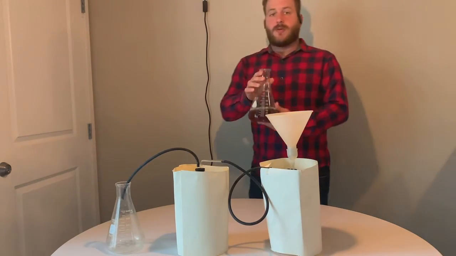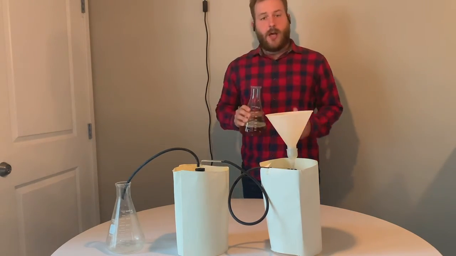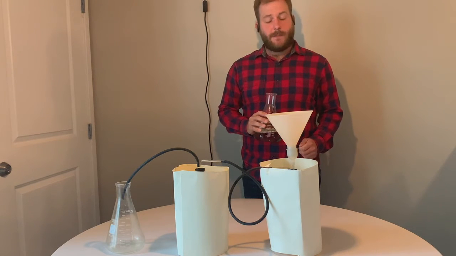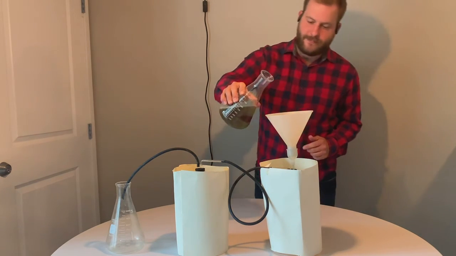All right, so now I'm going to take this liquid, I'm going to pour it into the Color Dynamo machine, and we're going to see what happens.